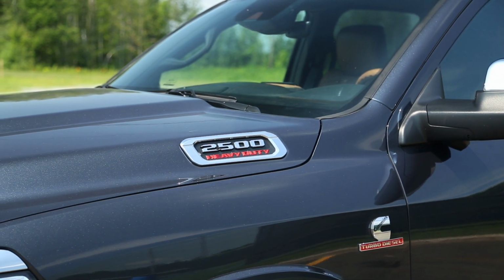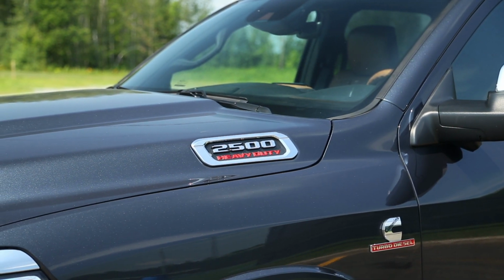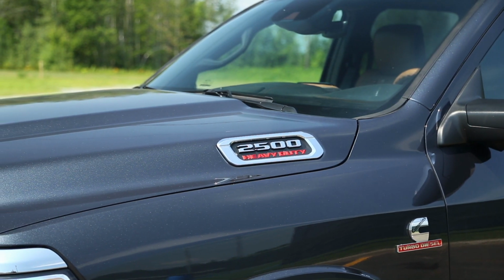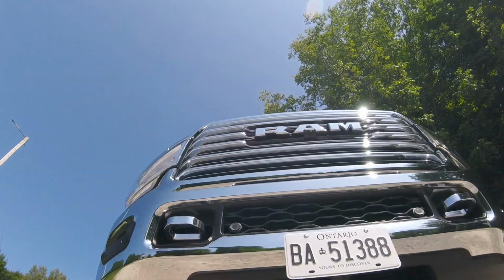Still fantastic numbers for a truck, but just keep that in mind that you're going to go online, you're going to be looking at maybe the 6.7 Cummins, and they're going to be advertising it everywhere that it has 1,000 pound-feet of torque, when in reality, that is the high output version of this engine.